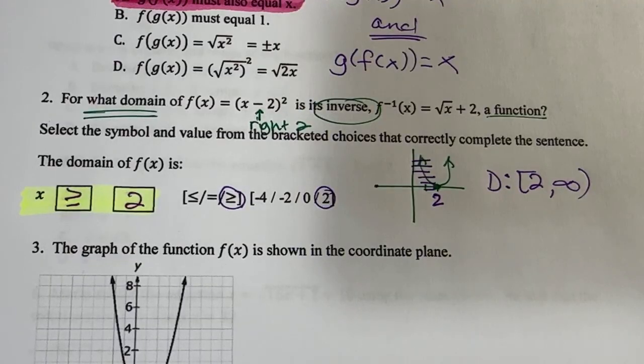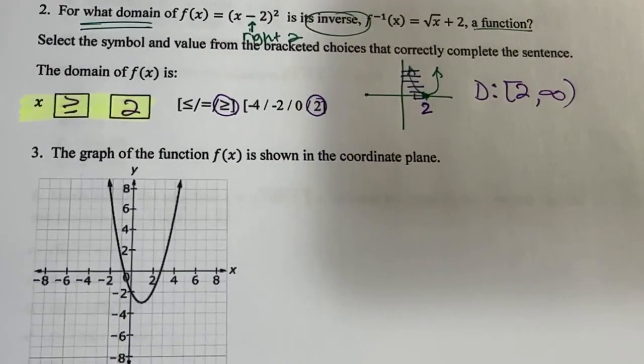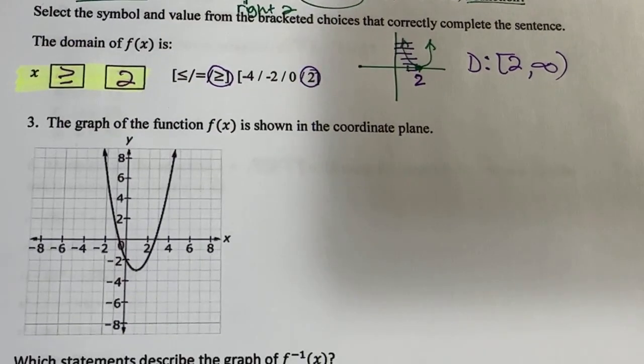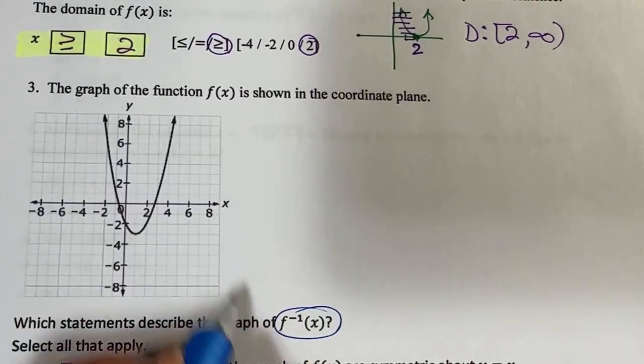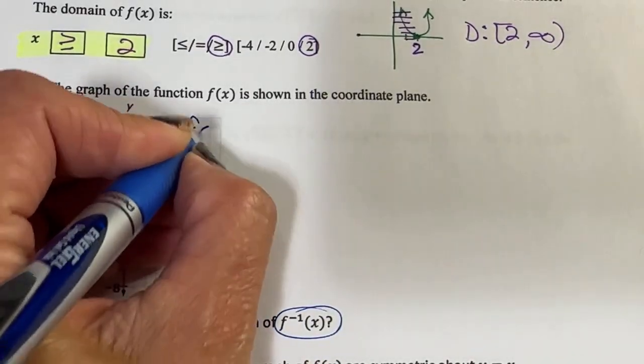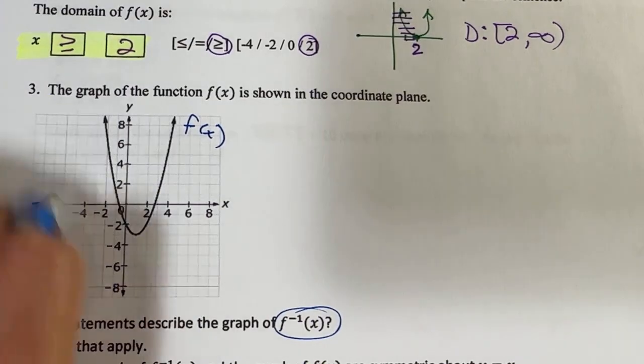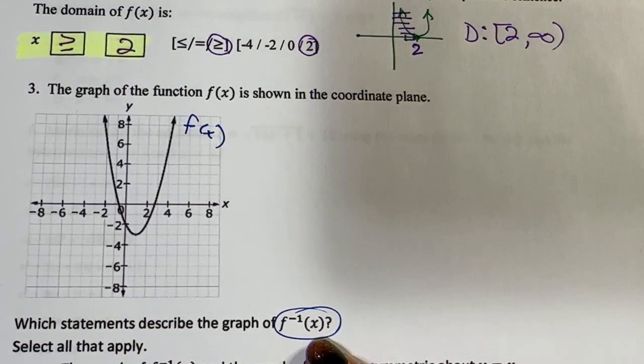Okay. Number 3, it says the graph of the function f of x is shown in the coordinate plane. Okay, there's f of x, a pretty parabola. It says which statements describe the graph of f inverse of x. So this is f of x. They want to know based on this, which of these are true about f inverse. Anytime it says select all that apply, more than one option is going to be correct.